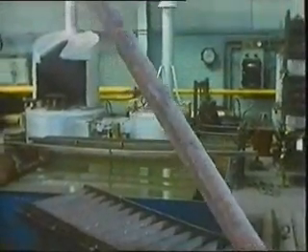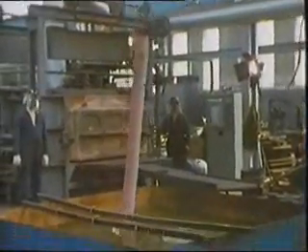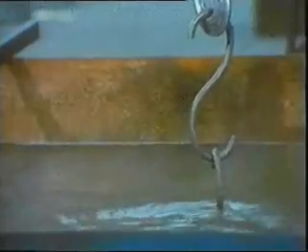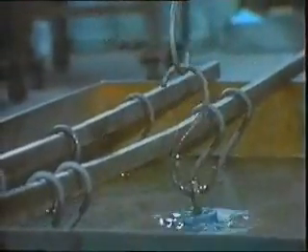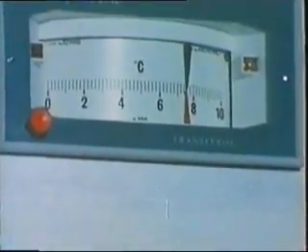In another form of heat treatment, plain carbon steel is heated to a high temperature and is then cooled rapidly or quenched in water. This treatment increases the hardness of the steel. Let's find out what it does to the grain structure. We're going to heat up a piece of 0.8% carbon steel to 750 degrees centigrade.